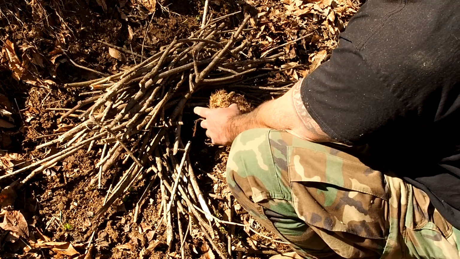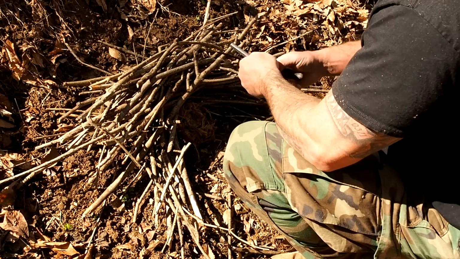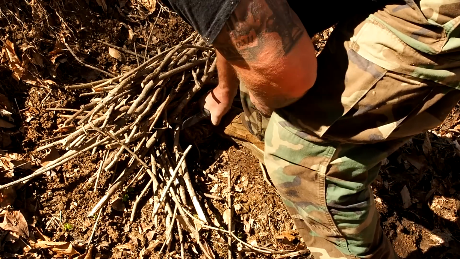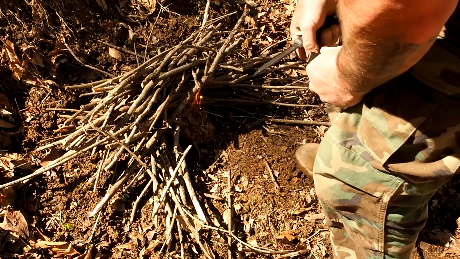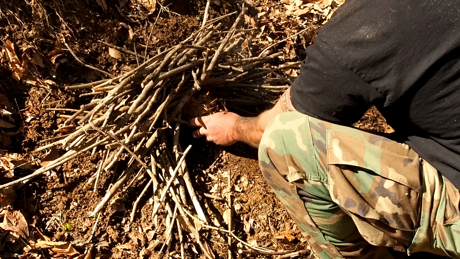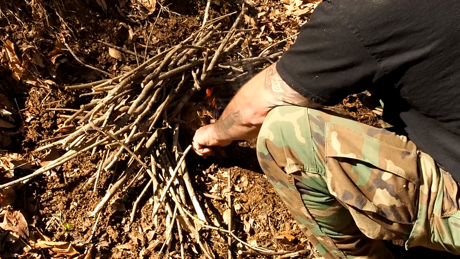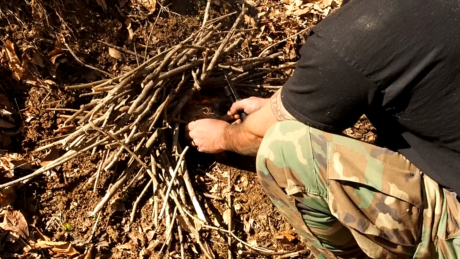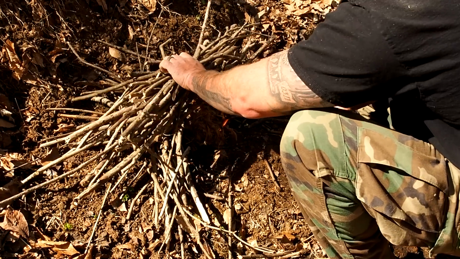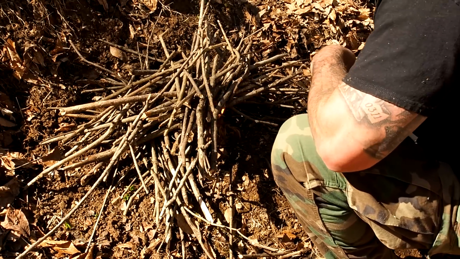Here's a pre-made fire lay. I'm going to stick this as far as I can back inside here and get this thing to light. Here we go. One shot, one kill. I'll turn it over on its side so it's fully engulfed. Hopefully it will take. There's the oxygen from the wind. I roll this over top here. Let it do its thing.